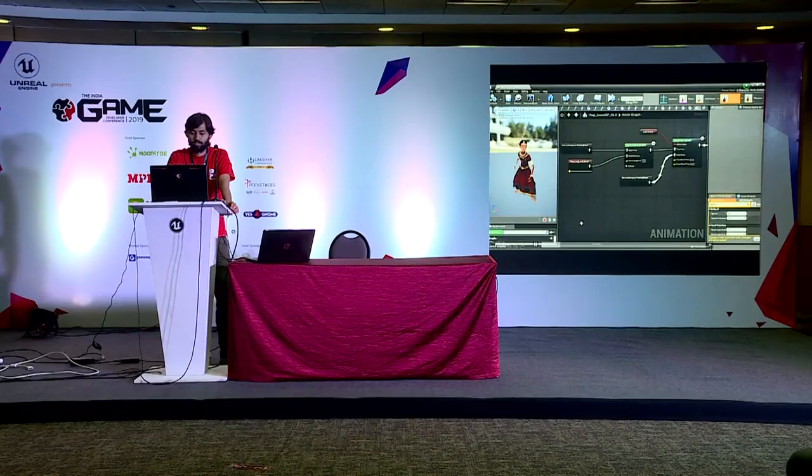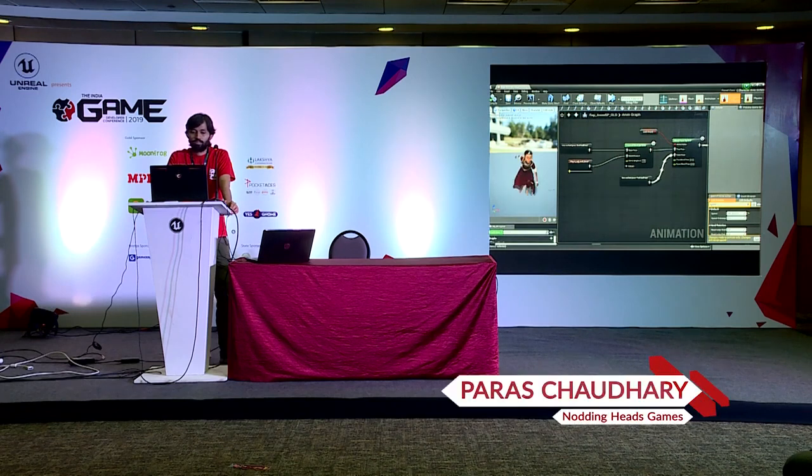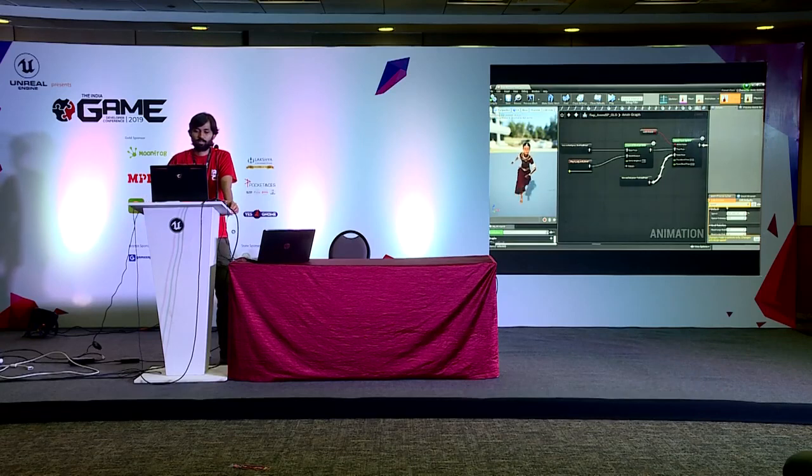Whenever I want Raji to look around in the environment, I just set the look around boolean to true, and you'll see how this works. Right now she's idle. I'll increase her speed, and as she's running around in the level, she's just walking straight. But if I want her to feel more lively, if I want her to look around, I can simply check this and she'll just start looking around.